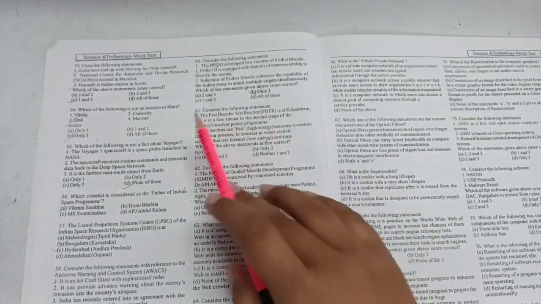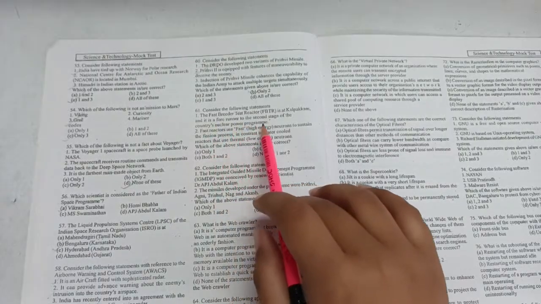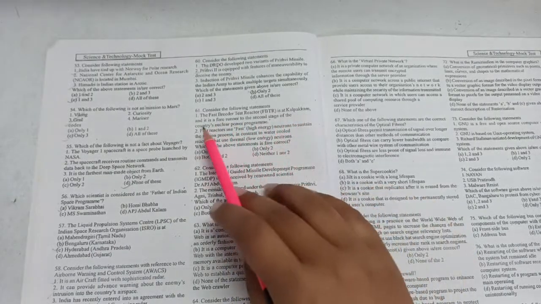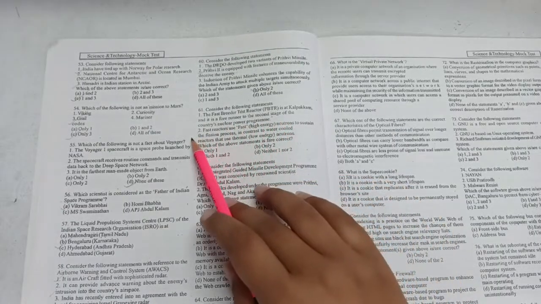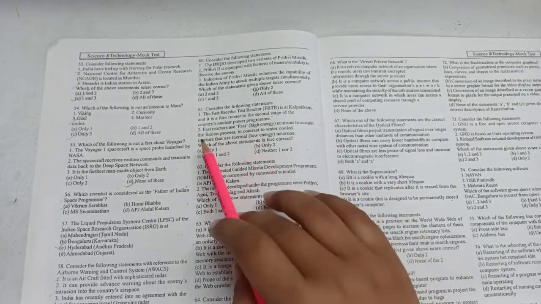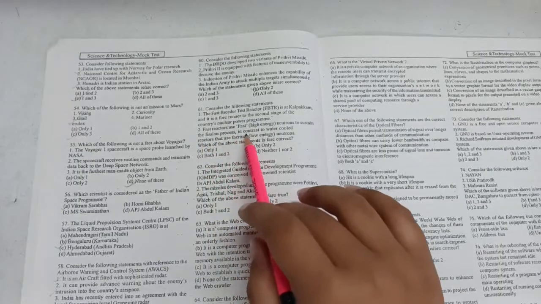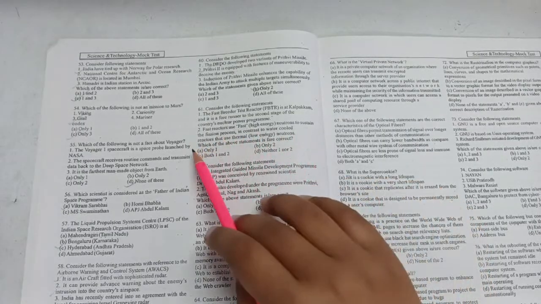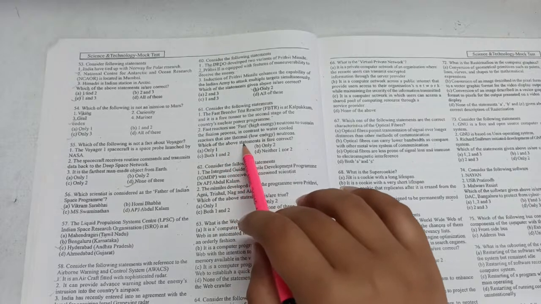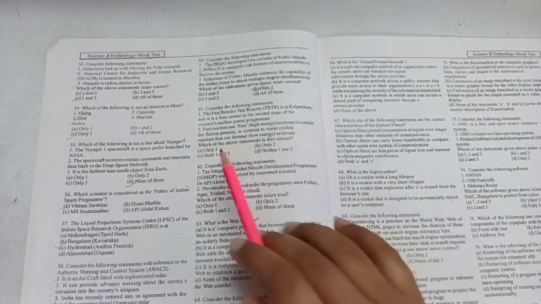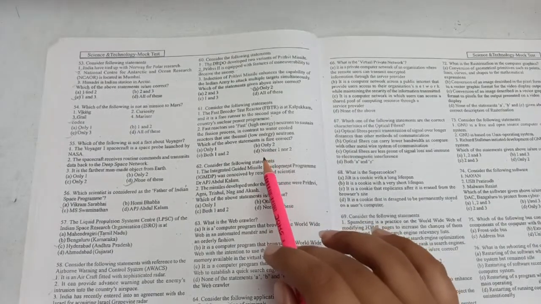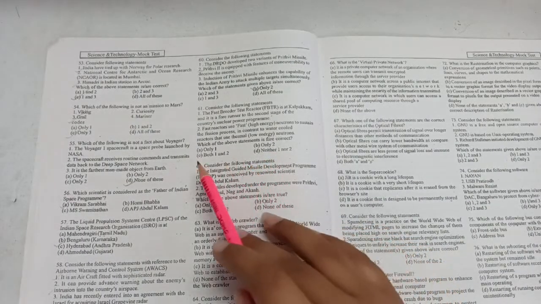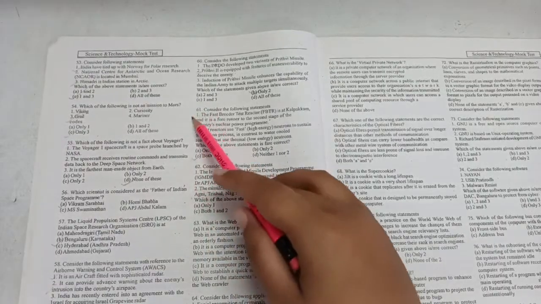Consider the following statements. The first breeder test reactor is at Kalpakam and it is a forerunner to the second stage of the country's nuclear power program. Fast reactors use fast, high-energy neutrons to sustain reactions, unlike reactors that use thermal, low-energy neutrons. Which of the above statements is or are correct? The answer is C, both 1 and 2.